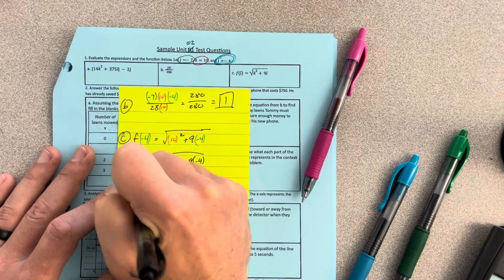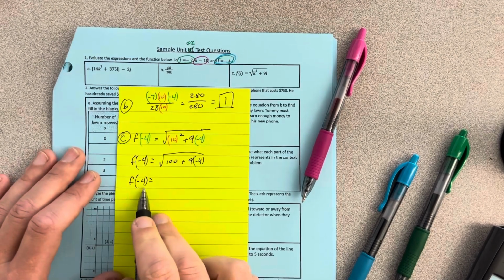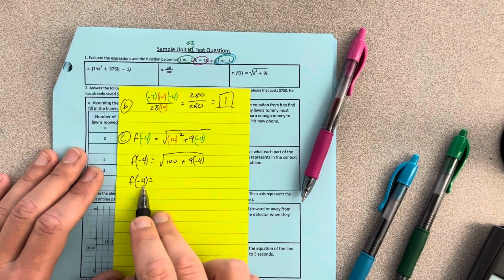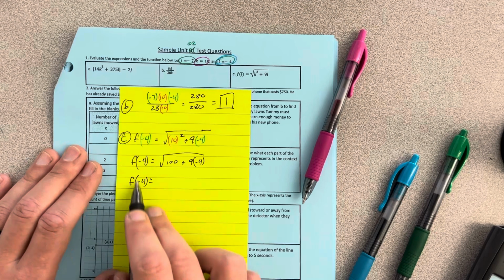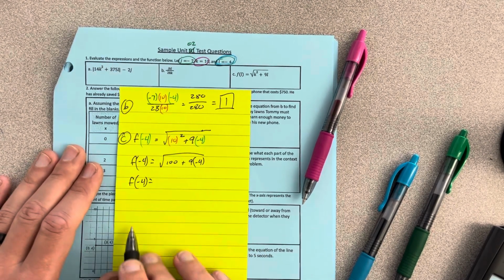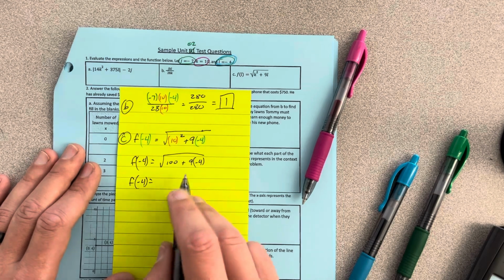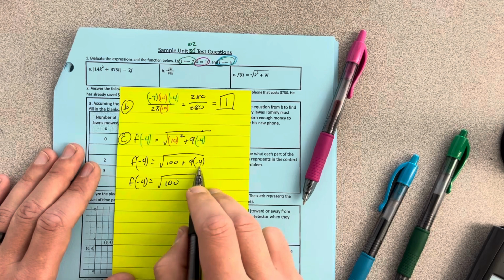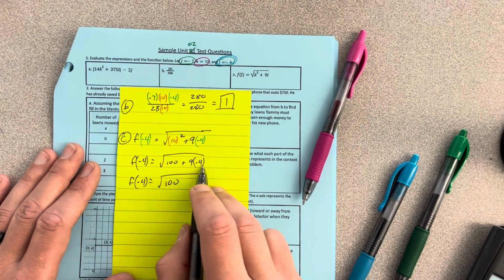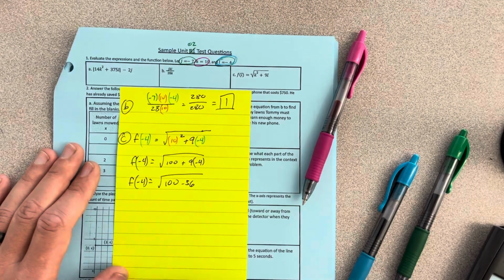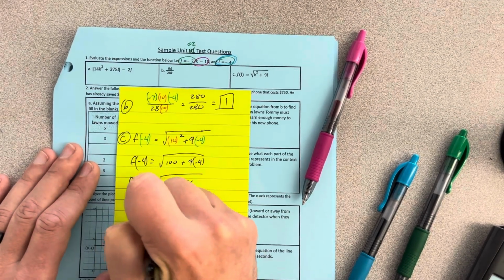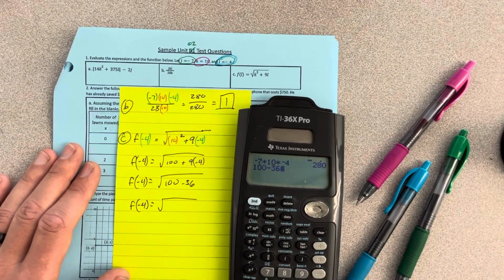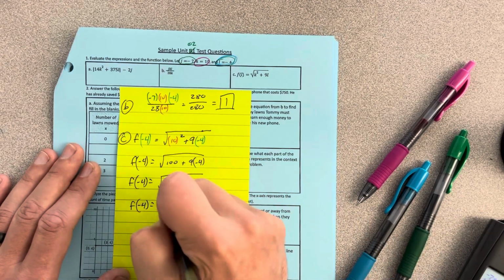So f of -4. The left side's really not changing. Remember, this is not f times -4. We're not going to divide this by -4 and solve for f, nothing like that. f is the name of the function, -4 is the input. The left side is never going to change in this particular equation. We're going to clean up the right side though. Still have a radical, still have 100. We're adding 9 times -4. Well, positive times a negative will be a negative. 9 times 4 is 36, so we're subtracting 36. If you're not sure what 100 minus 36 is, you can ask your calculator friend and it will tell you 64.